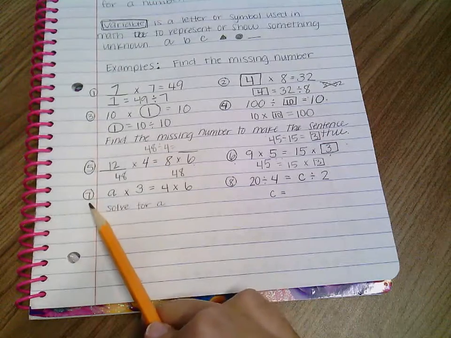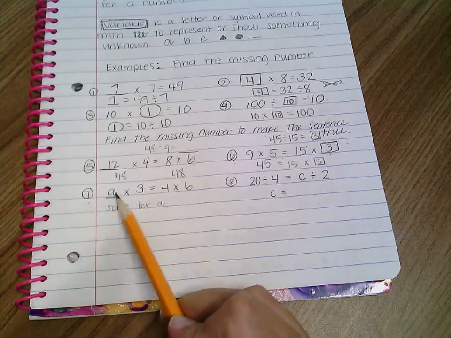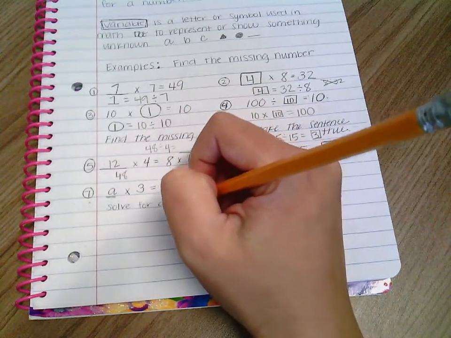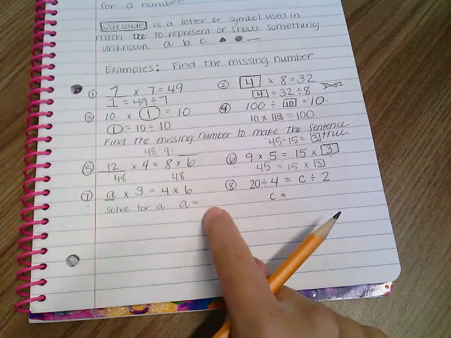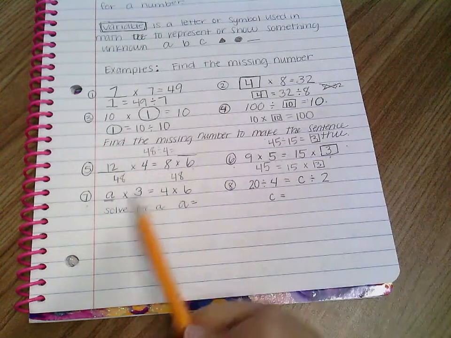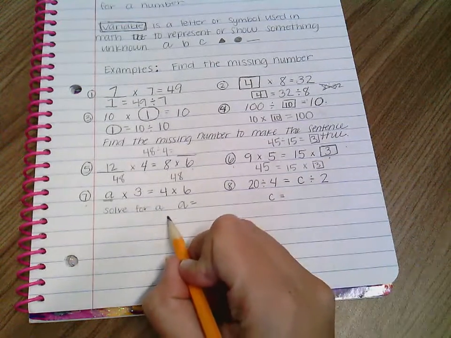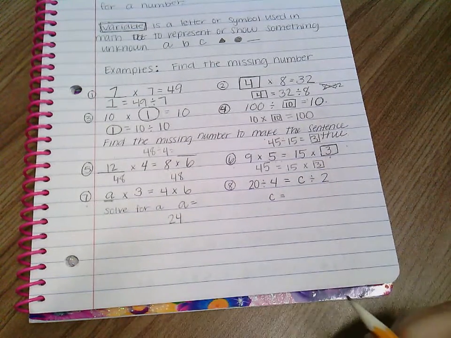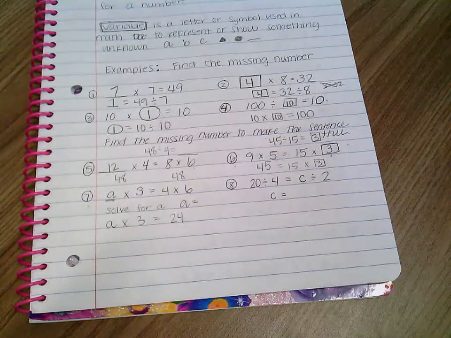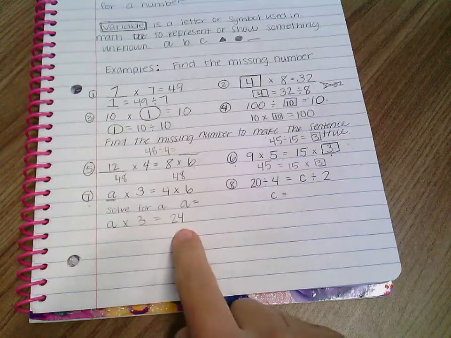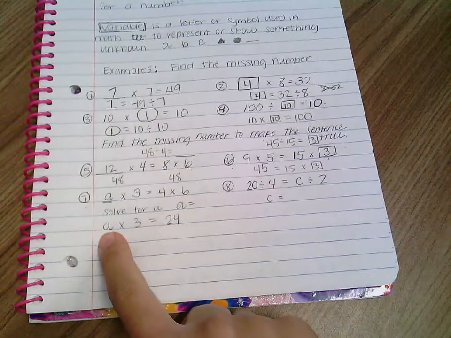All right, now number 7, it says solve for A. So I see my A right here. I have to figure out what A equals. So I always go down here and write A equals right before I start. And I'm going to put whatever the number A equals. So A times 3 equals 4 times 6. Well, I know 4 times 6 is 24. So I have to do A times 3 equals 24. Well, what times 3 gets me 24? Or 24 divided by 3 gets me A.